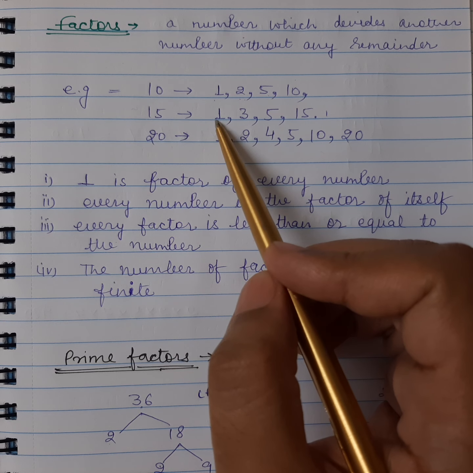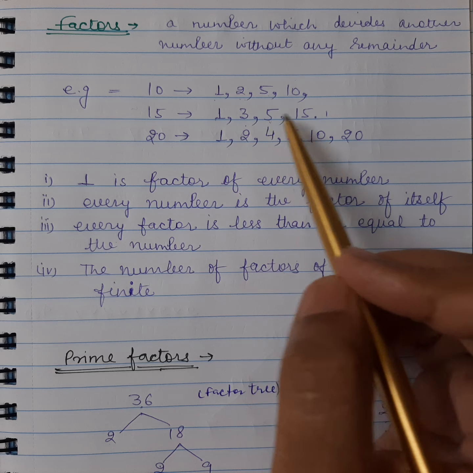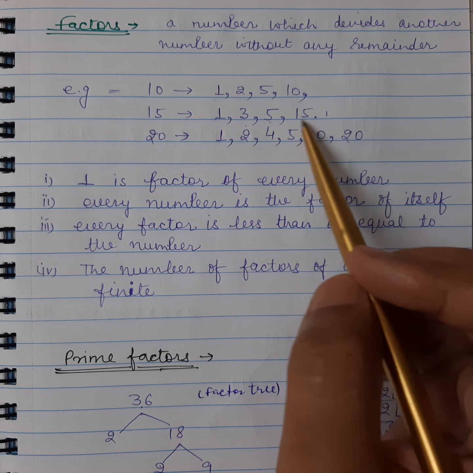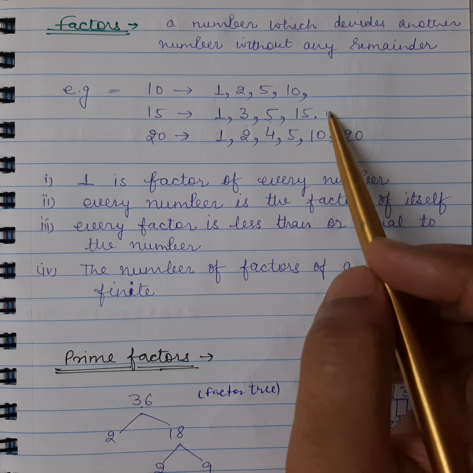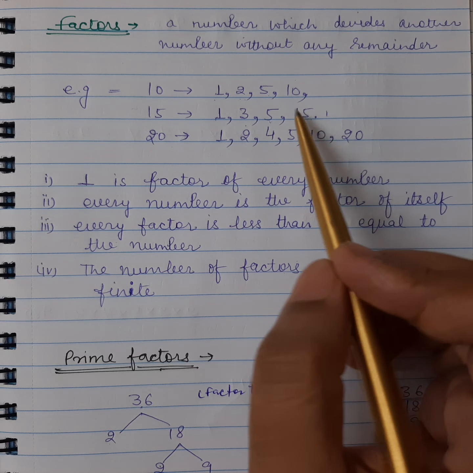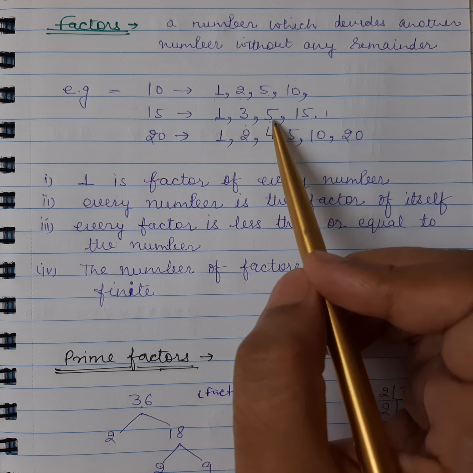For 15, 1 is again not a prime number. 3 is a prime number, 5 is a prime number, and 15 is not a prime number because the factors of 15 are 1, 3, 5 and 15. 15 has 4 factors, so 15 is not a prime number. So the prime factorization of 15 is 3 multiplied by 5.